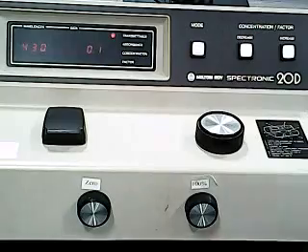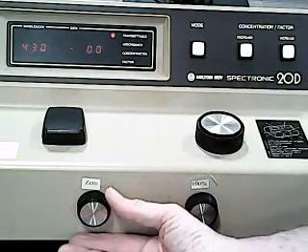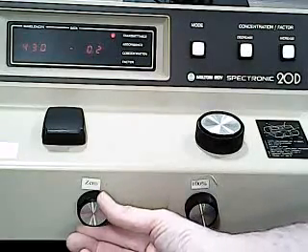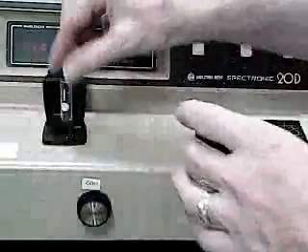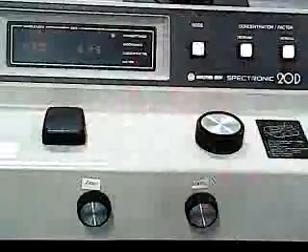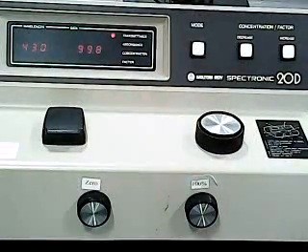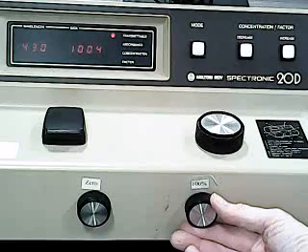So now we're ready to take our first reading. And just make sure the 0 is reading 0. Put our blank in. Make sure we're getting a reading of 100.